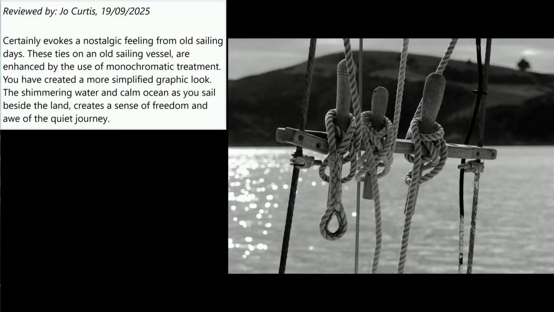All tied up. Certainly evokes a nostalgic feeling from old sailing days. These ties on an old sailing vessel are enhanced by the use of monochromatic treatment. You have created a more simplified graphic look. The shimmering water and calm ocean as you sail beside the land creates a sense of freedom and awe of the quiet journey.